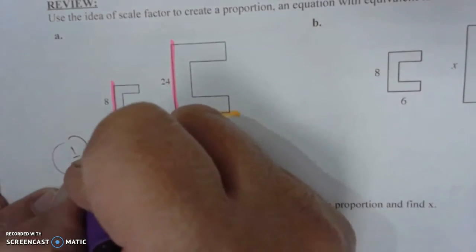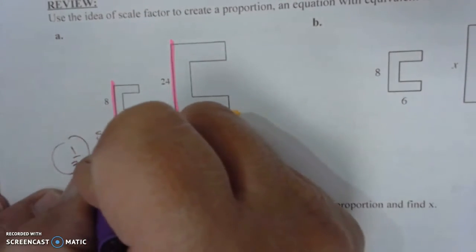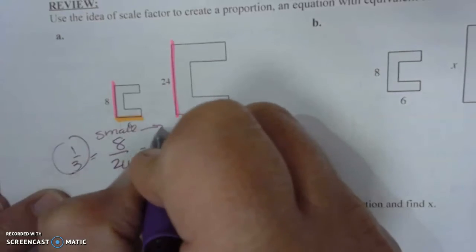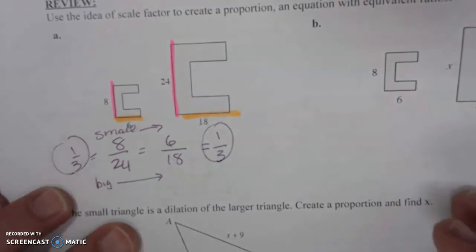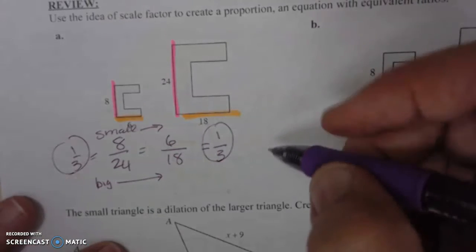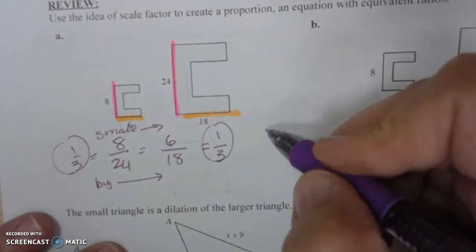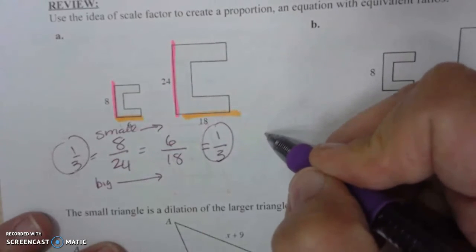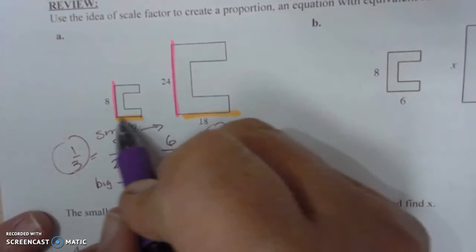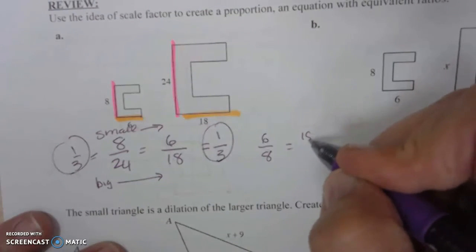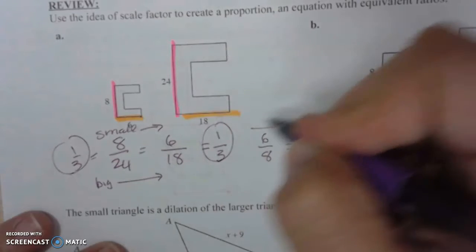So when I did it this way, I put everything about the small figure across the top and everything about the big figure across the bottom. I was very consistent. I could have done it like this as well. I could have done 6/8, and see how I put the 6 on the top, and then I would put the 18 over 24.